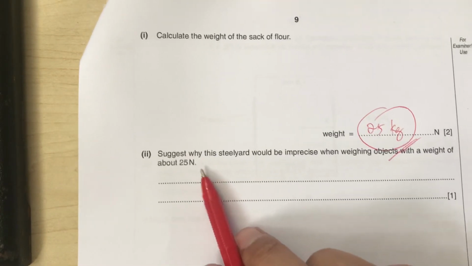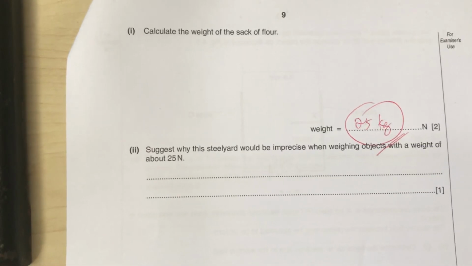Suggest why the steelyard will be impressive with an object with a weight of about 25 Newton.